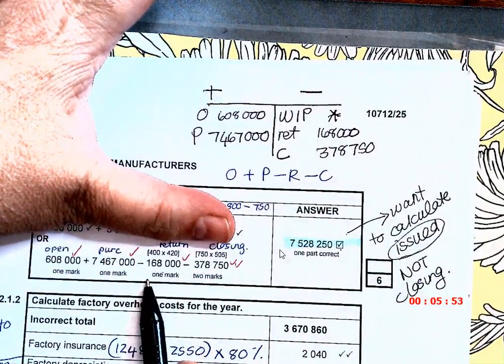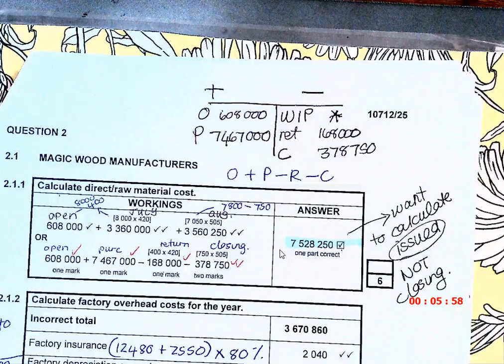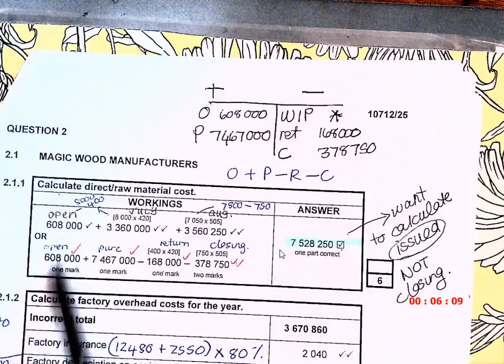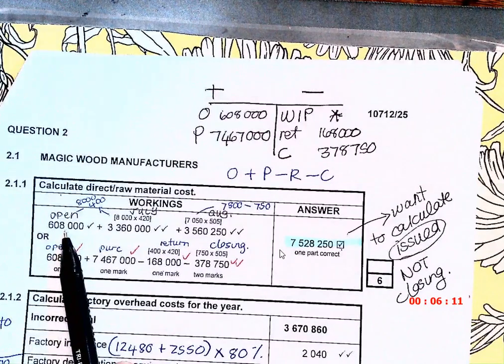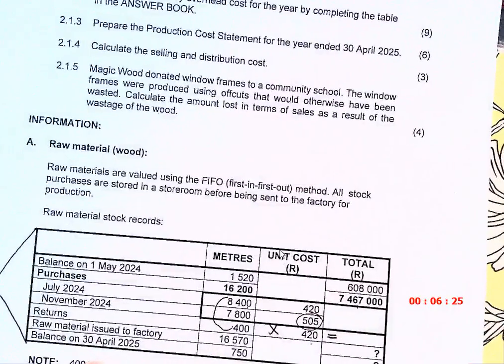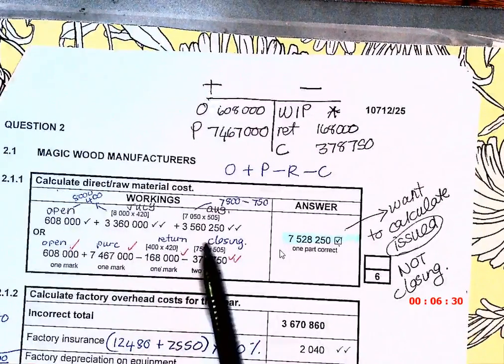Because that's a T. And if you draw the T, I would assure you that fewer of you would be confused. If you see the T, does it make more sense to you? Okay. What they did here is they took the opening balance, then they took, let me just make sure, 8,000. They took the 8,400 less the 400 returns, and they said, okay, we used 8,000 at 420, and then they looked at the last one.